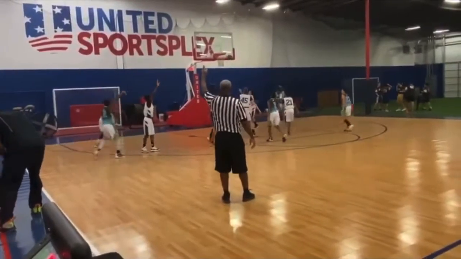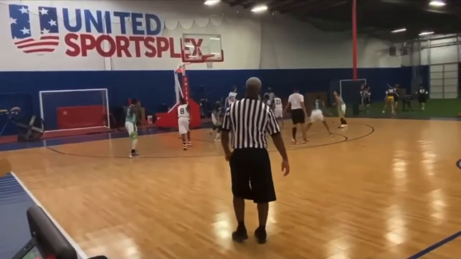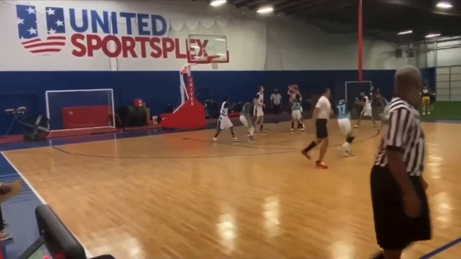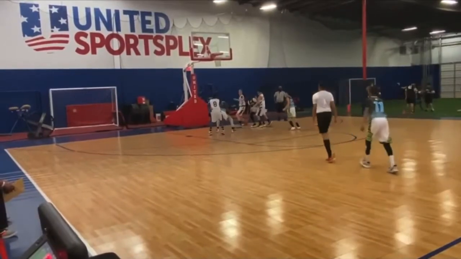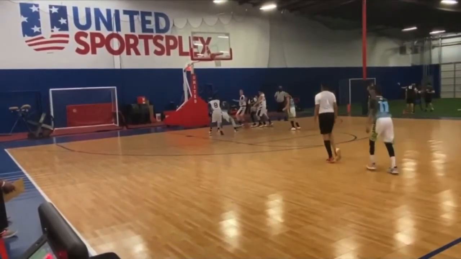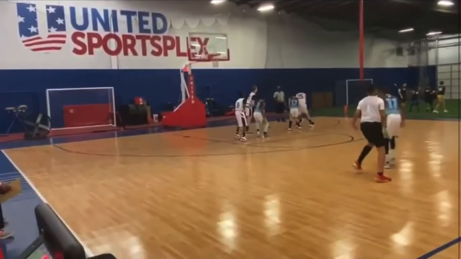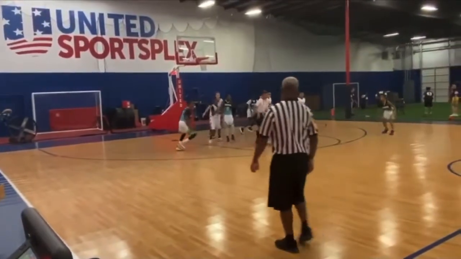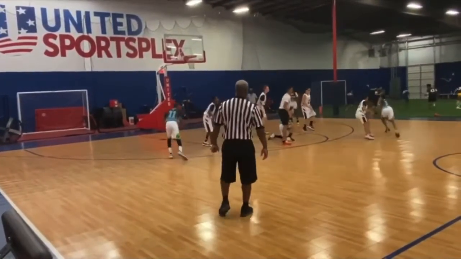Good job coming out and getting a hand up, Timmy. You and Pierce talking there. And we stalled it. What happened here? We get the rebound and turn it over. Come on, man. Too weak with the ball. When you have the ball, you just have to let everyone know it's your ball. And if you turn it over, go get it back.